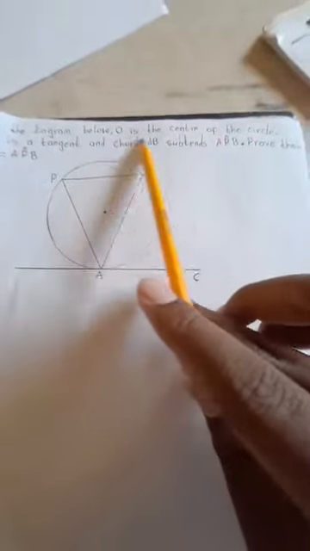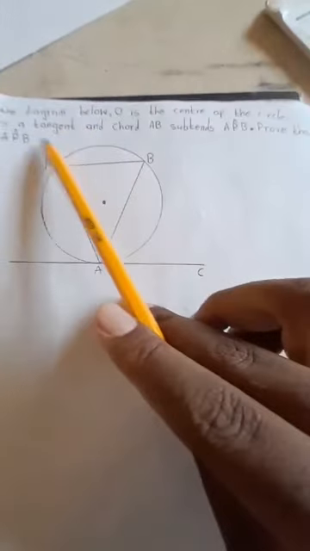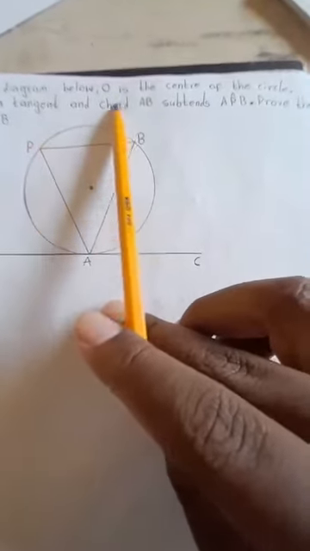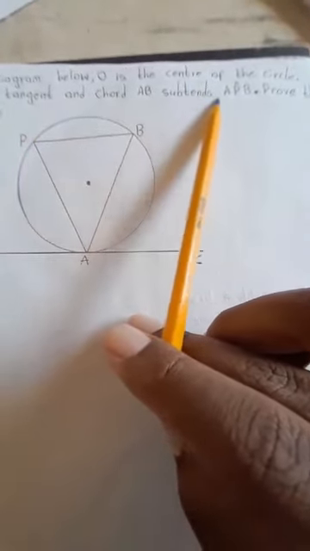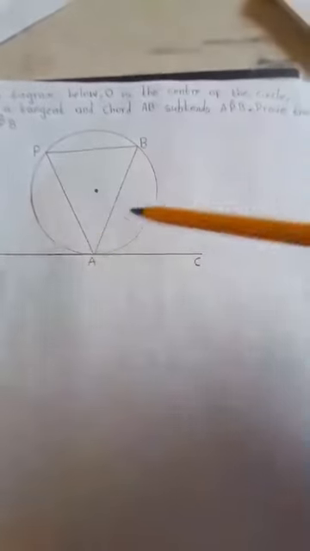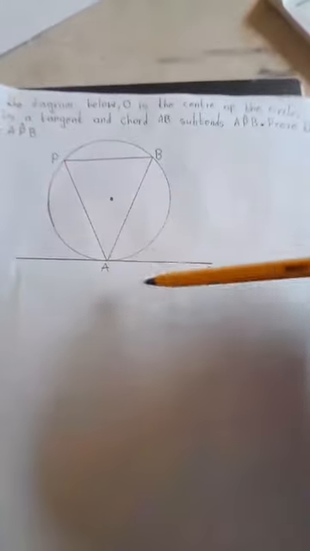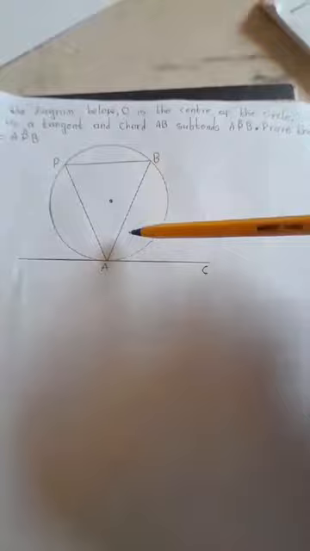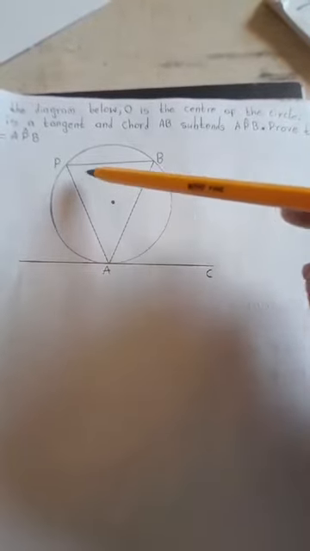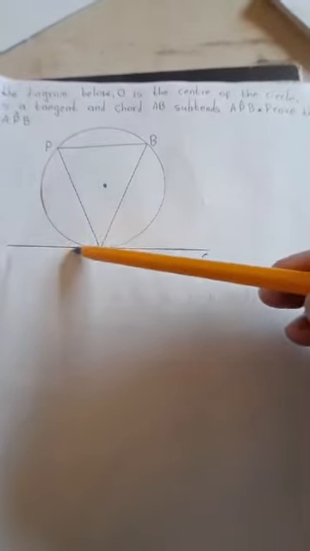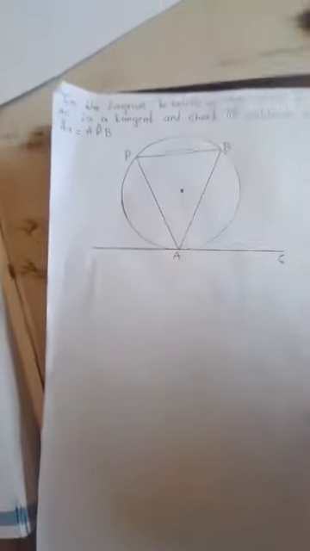In the diagram below, O is the center of the circle, AC is a tangent, and chord AB subtends angle APB. You can see that here. And then prove that angle A is equal to angle P. You have to prove that this angle here is equal to this inner angle here. Or you can also prove that this is equal to this. But here we are required to prove that this is equal to this here.